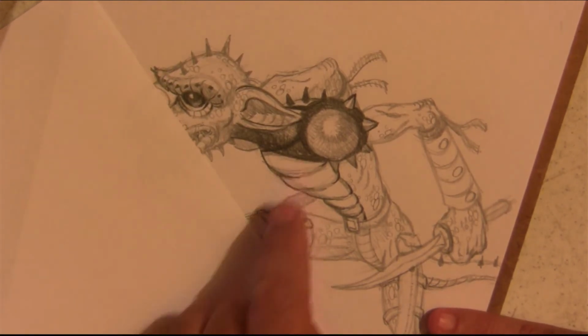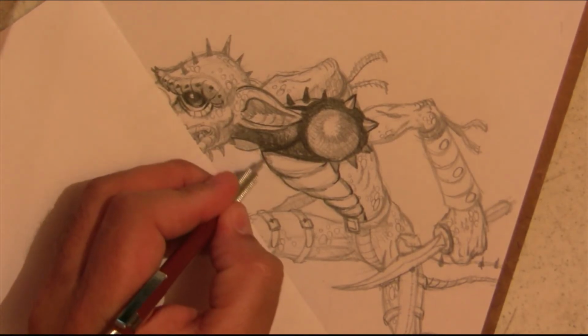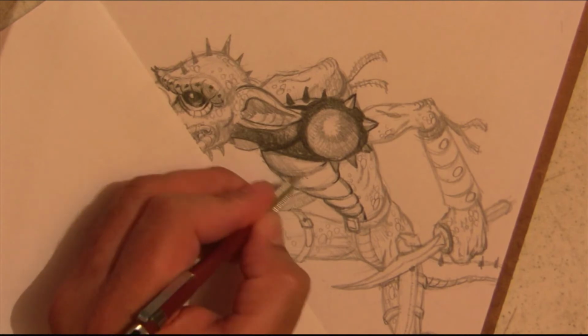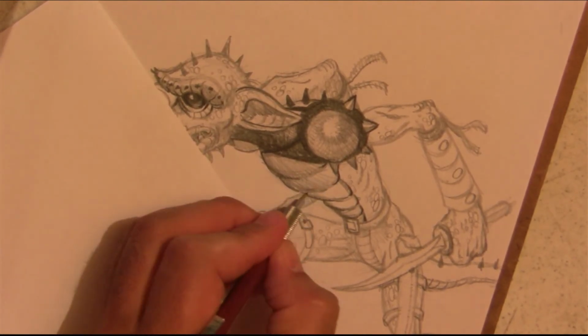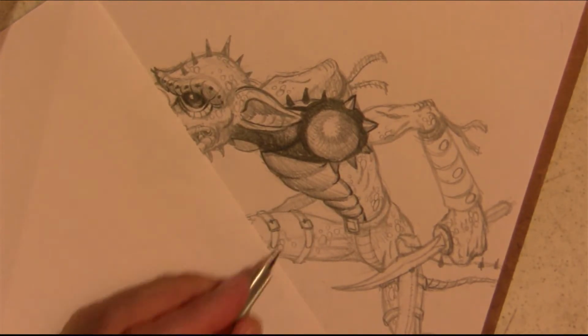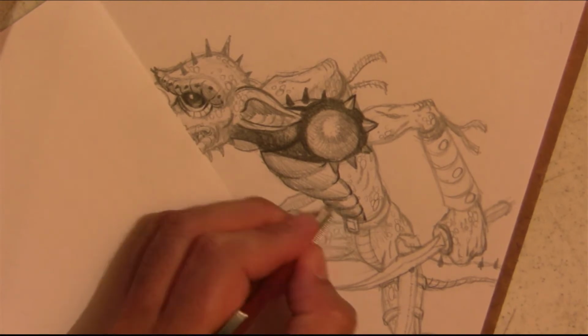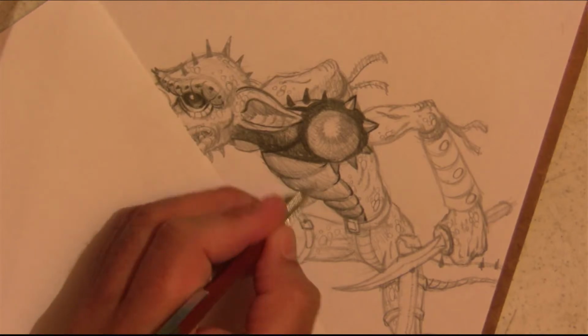I'm gonna shade this with an H LED. Just real quick, one directional shading, just like this, just to give myself an idea. My camera? Okay. Just make sure the drawing is on camera.